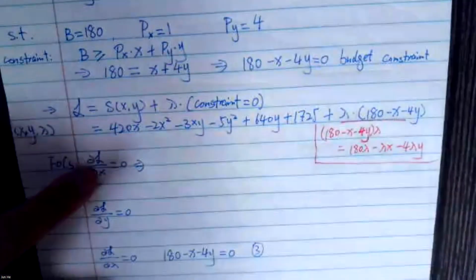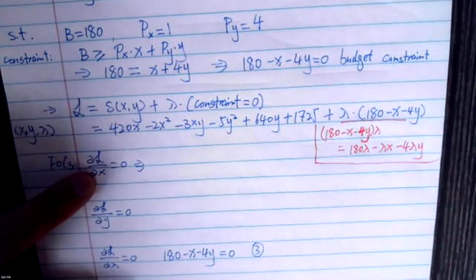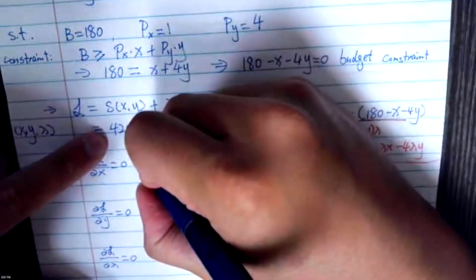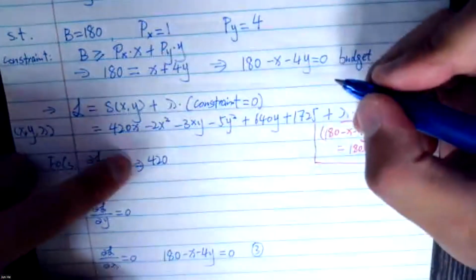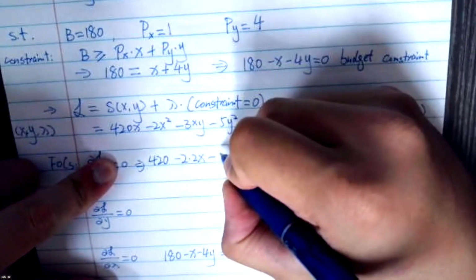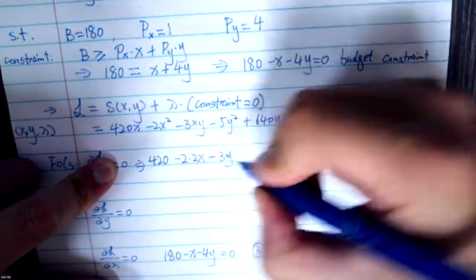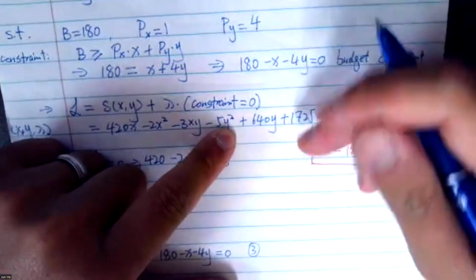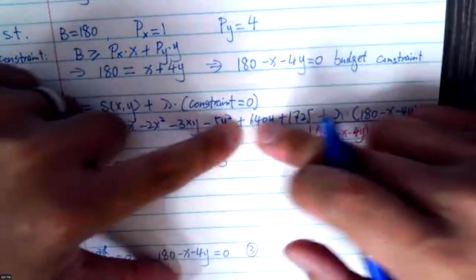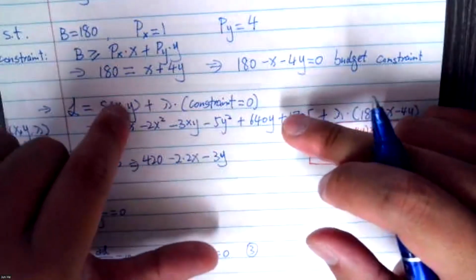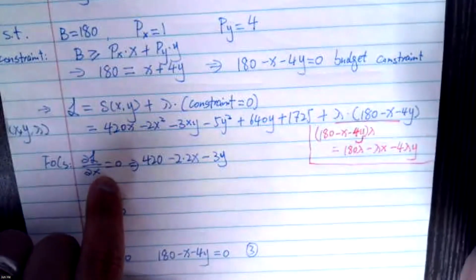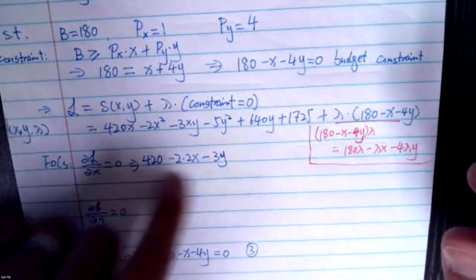Okay, so the first order derivative with respect to x, so now you only treat x as the variable. Starting from the first term, the derivative is 420 minus 2 by 2x minus 3 times y, and then the later 3 terms of xy are disregarded, since they have nothing to do with x.